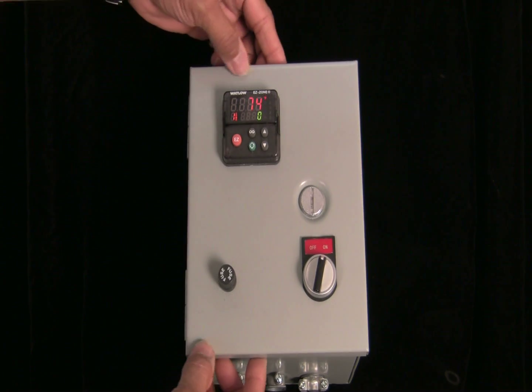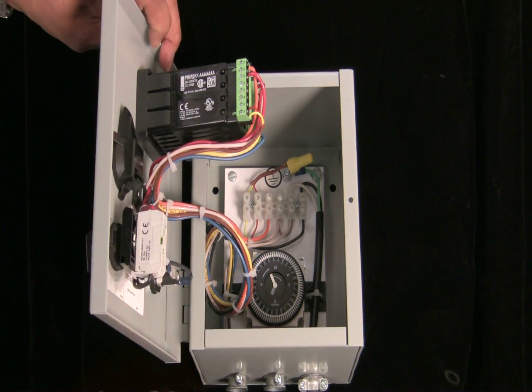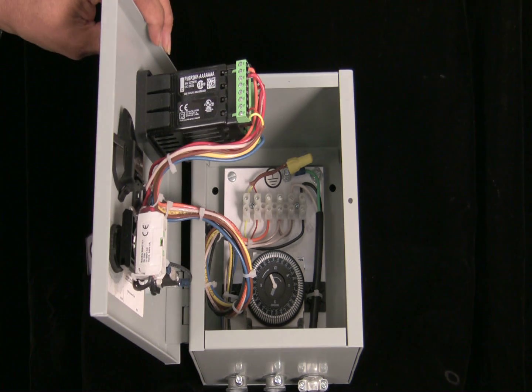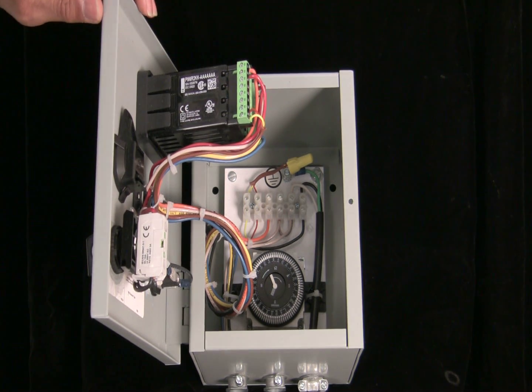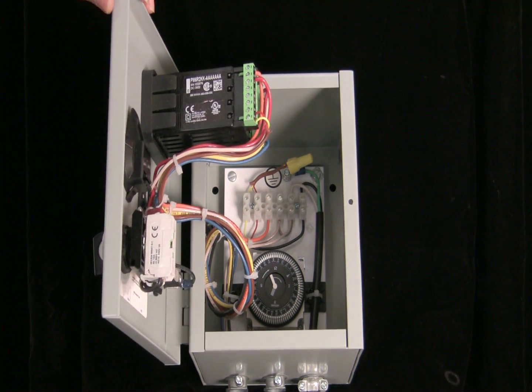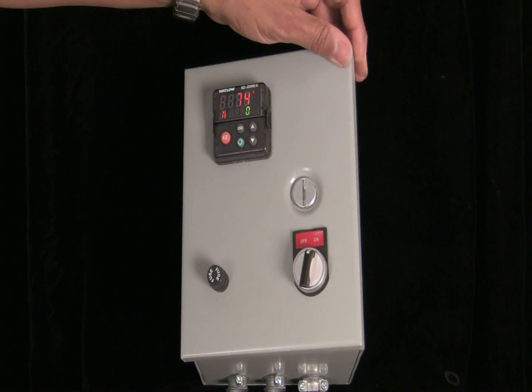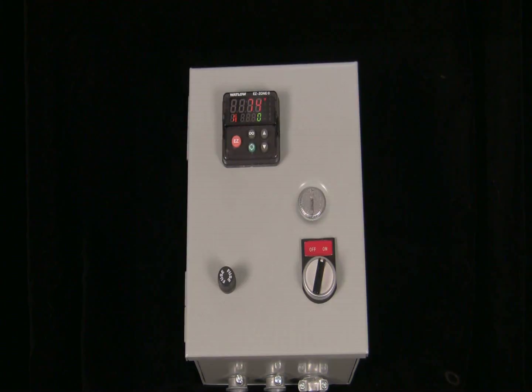The EZ control box contains an analog timer. This timer controls the on and off functions for your furnace. We will get a little more in depth with this analog timer toward the end of the video.